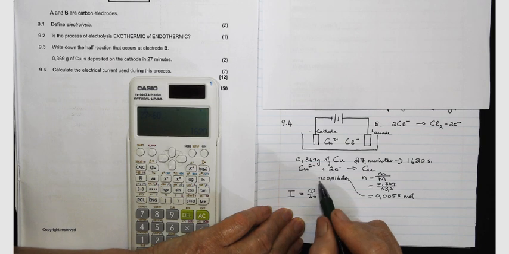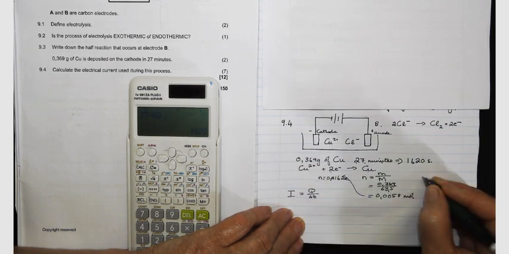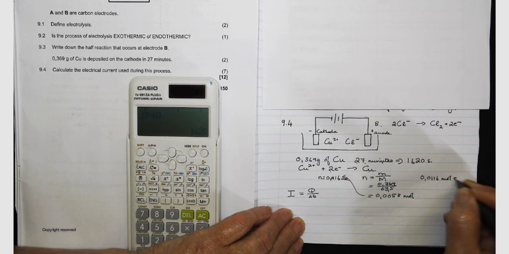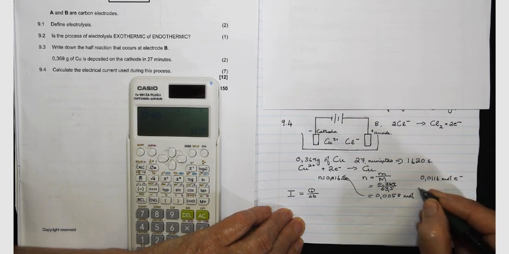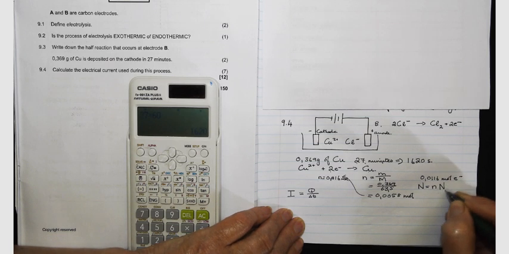So we need to know in 0.0116 mole electrons, how many electrons were flowing. So the number of electrons would be the moles times Avogadro's number.